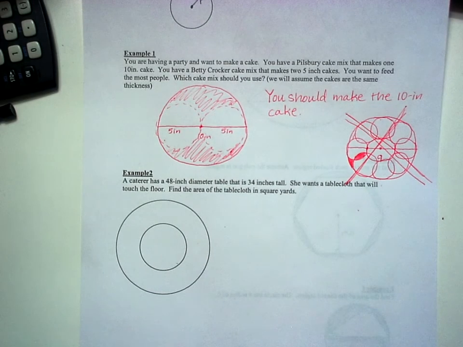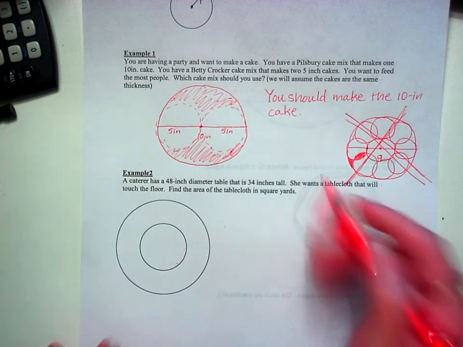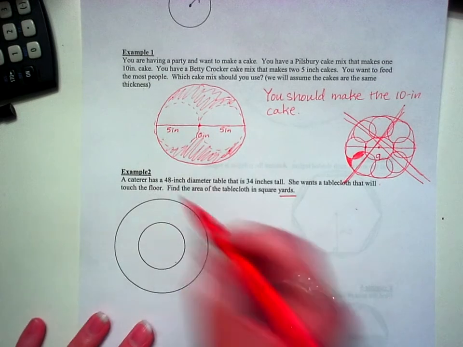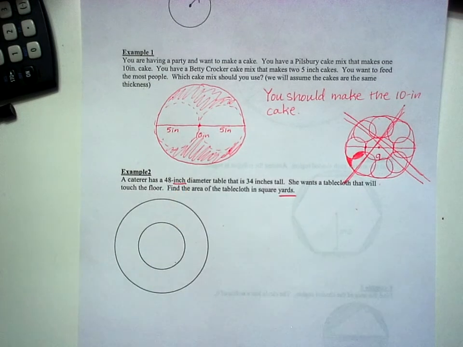A caterer has a 48-inch diameter table that is 34 inches tall. She wants to make a tablecloth that will touch the floor. Find the area of the tablecloth in square yards. And notice that they gave me inches and then we want yards at the end. So we are going to have to change units at the end of the problem.